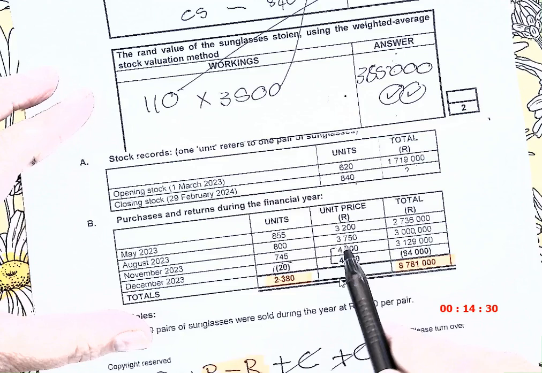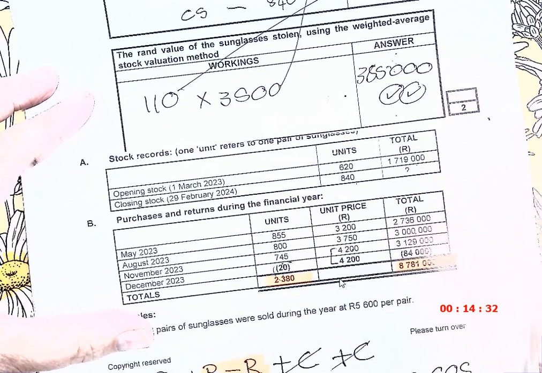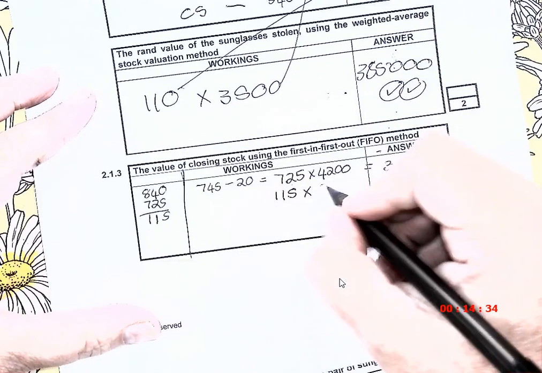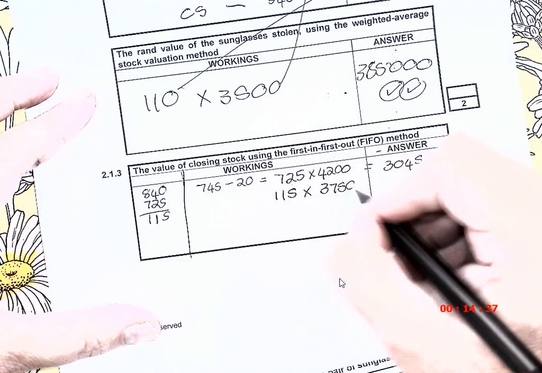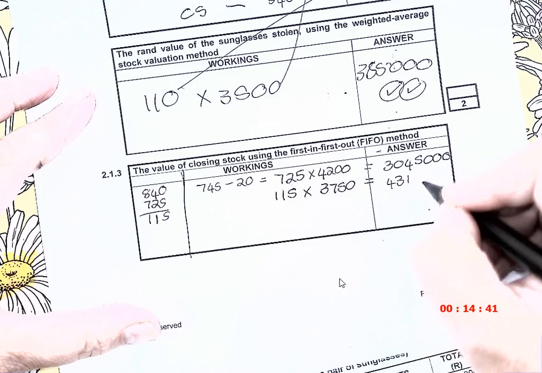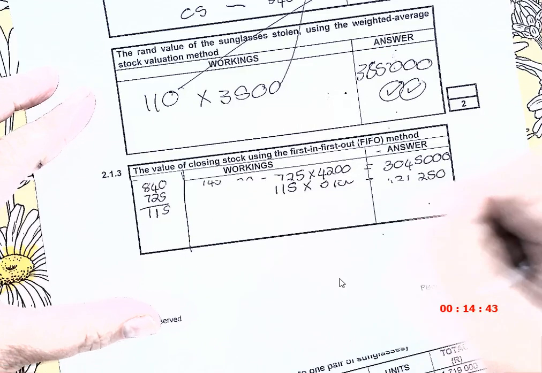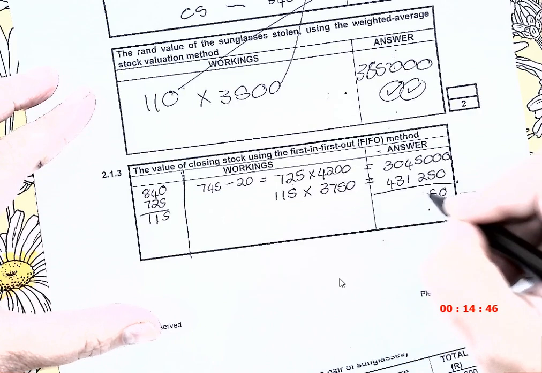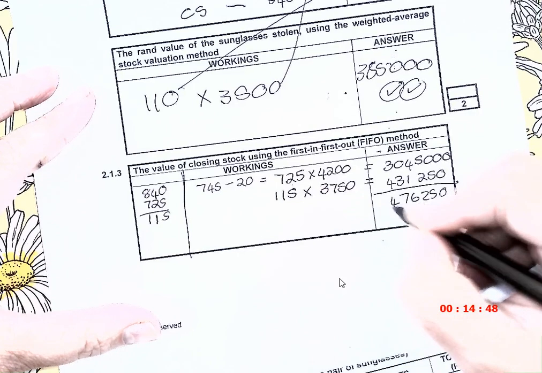So I'm going to use the 3750. So I take the 3750, and that gives me what? And then I just total. Is that right?